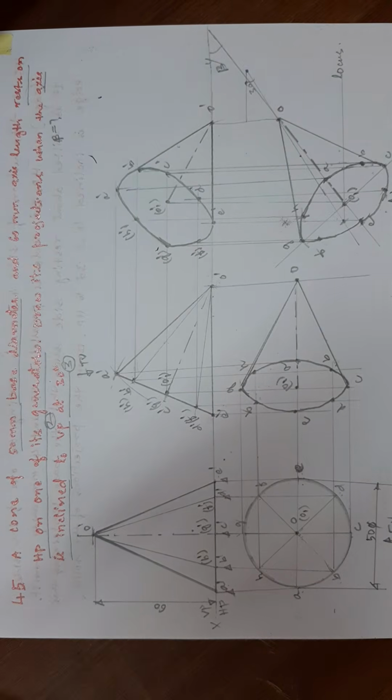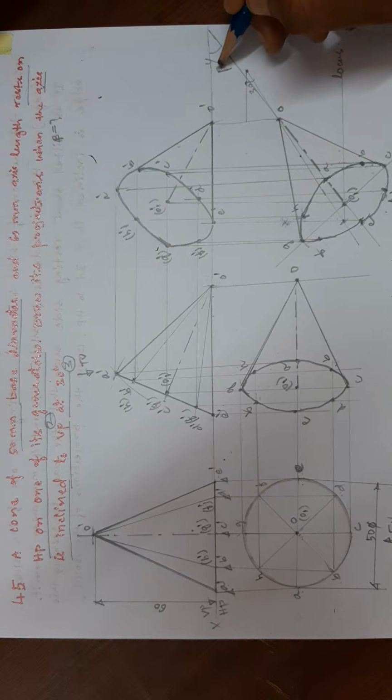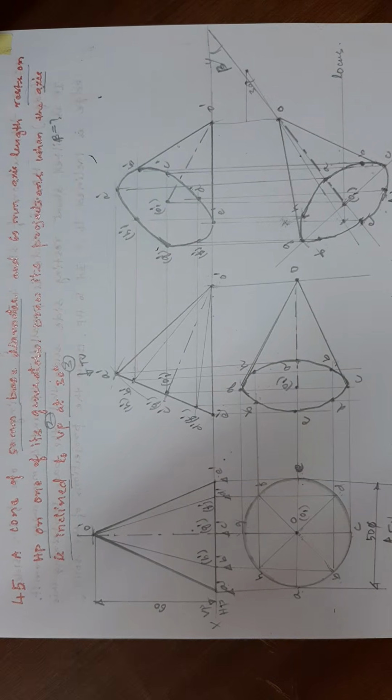So this completes the projection of a cone when resting on HP on one of its generators and the axis inclined to VP at 30 degree. So the beta angle you have to measure and find out. This completes the projection of the cone.